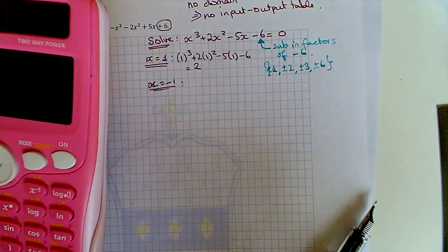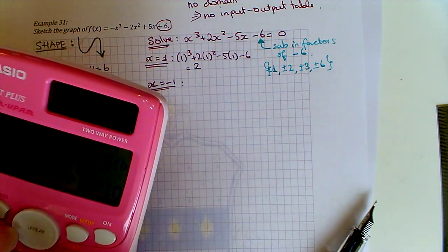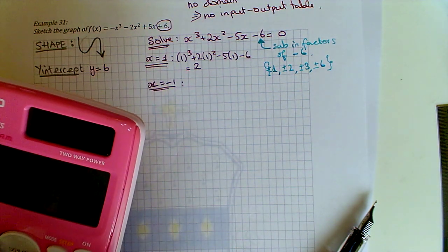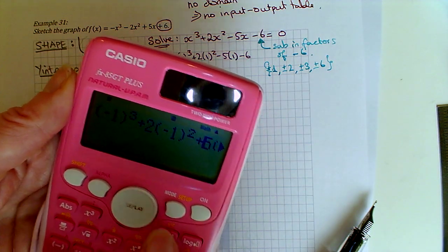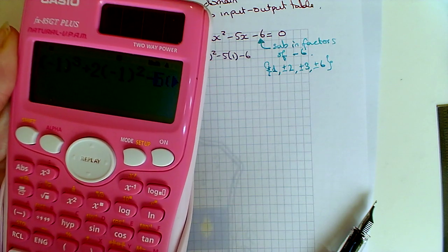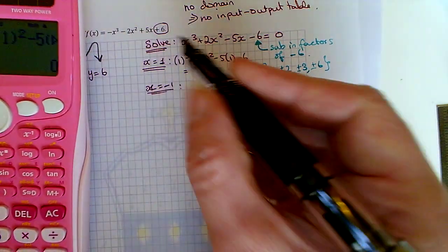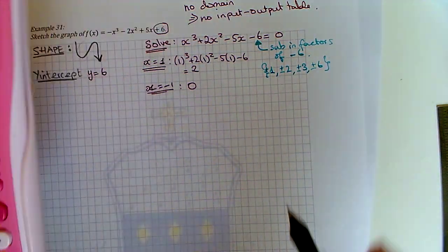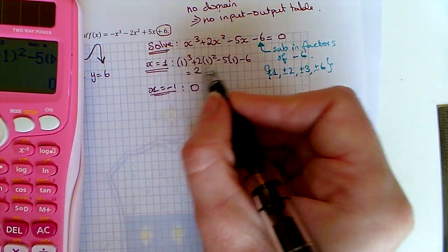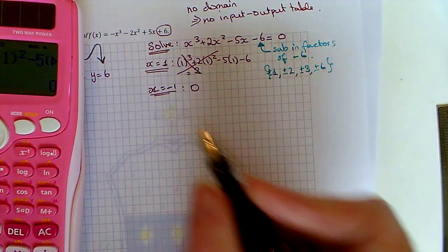See, because I know the answer. And this should have been 8 minus 5. Okay, I typed it in wrong. Okay, so when x is equal to minus 1, we do indeed get 0. I'm not going to use that one.